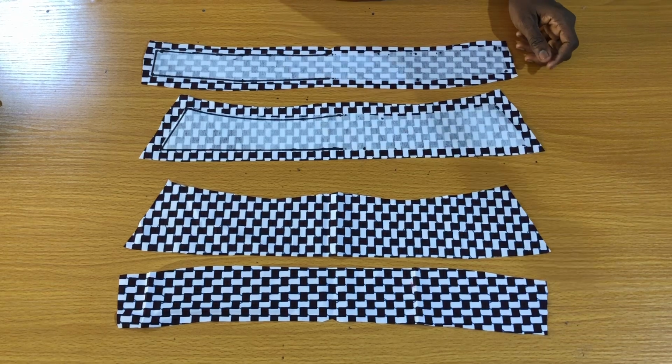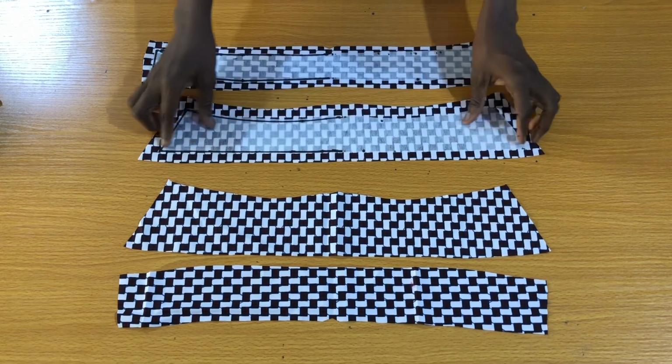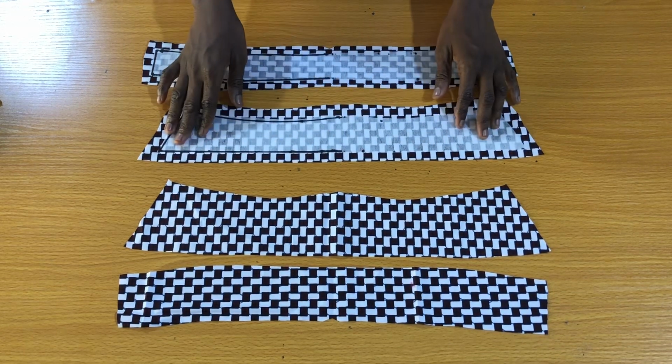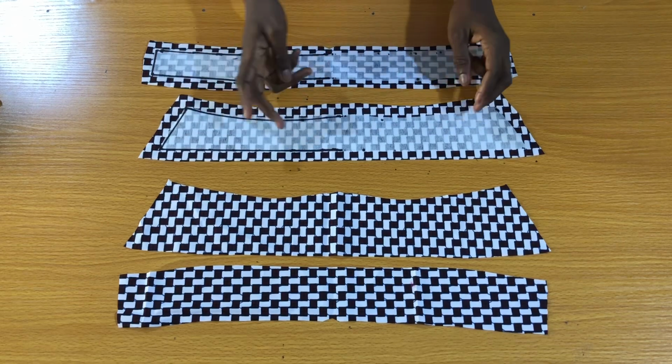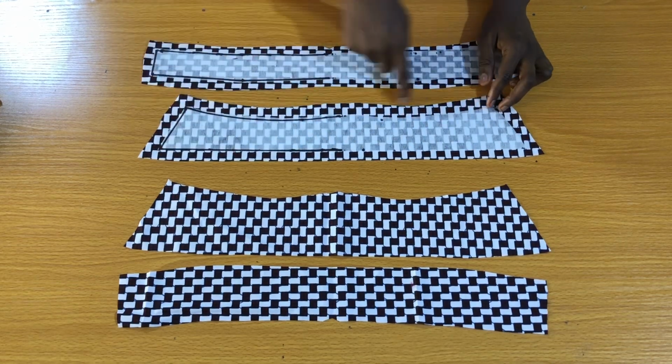Obviously, you can see I pressed the interfacing on the wrong side of the fabric, and I also made sure that I left about 1/4 inch on the sides for the collar allowance.